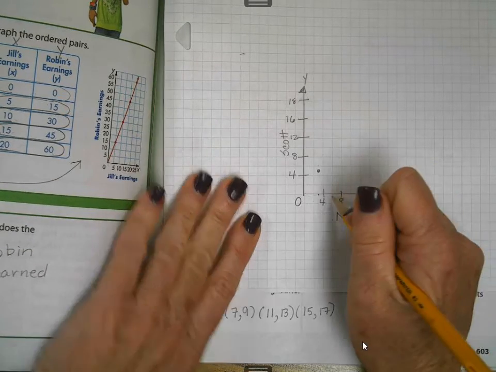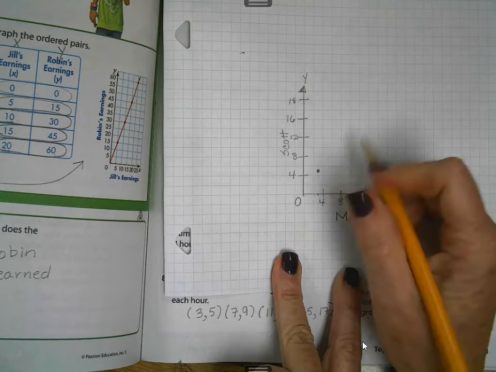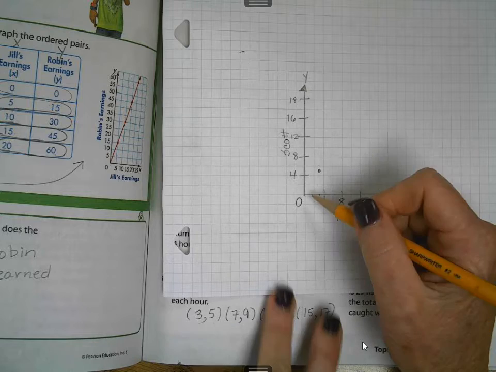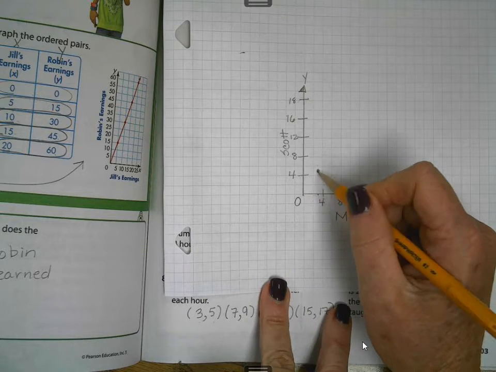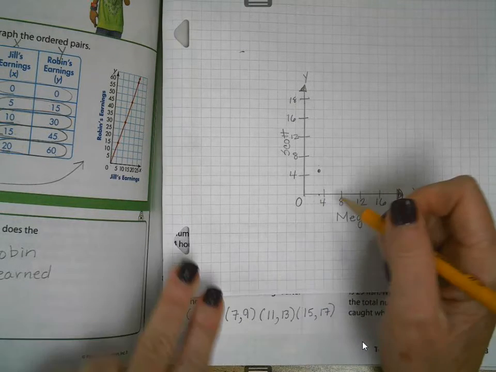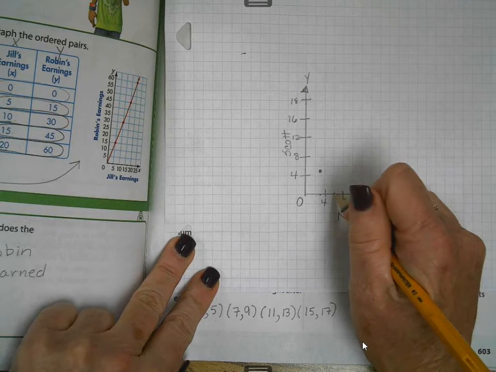(7, 9). So this would be 4. Let's see. Wait a minute. Let me go back. 3. This is 2. Yep, that would be 3. This would be 4. Yep, I'm good. All right, (7, 9). This right here would be 6.